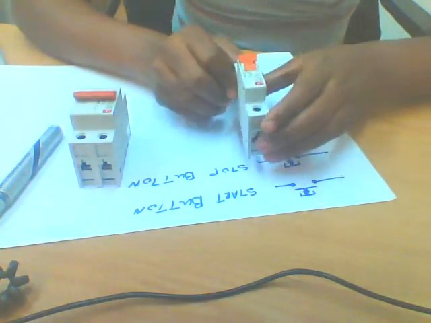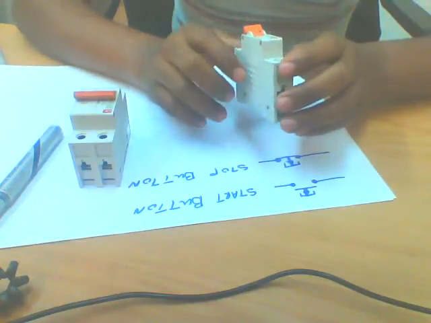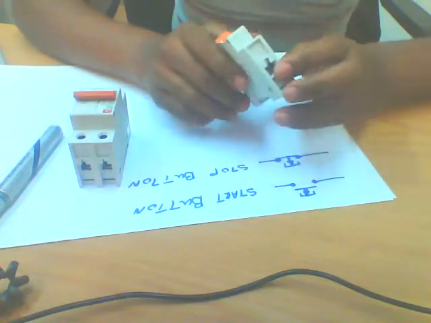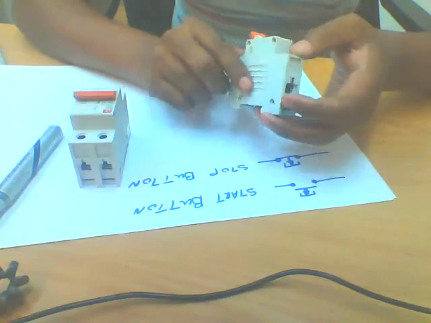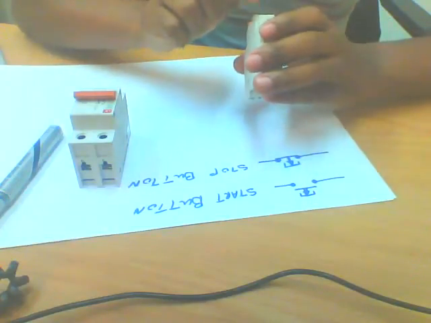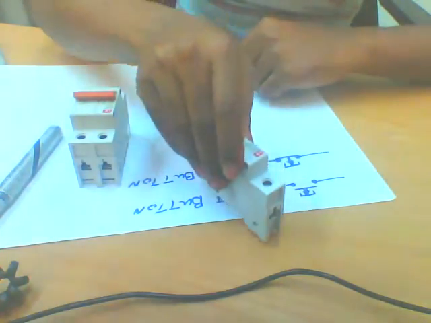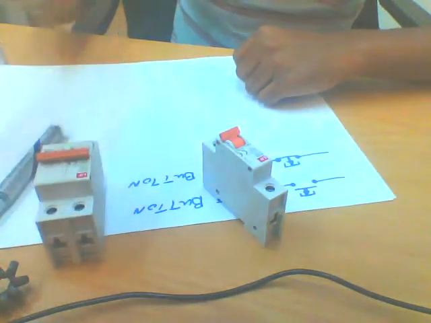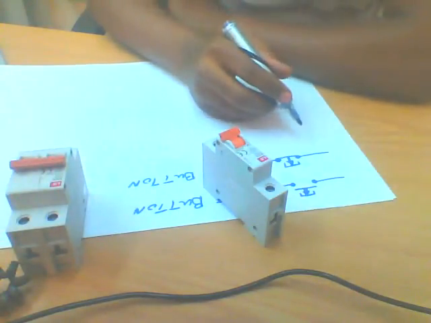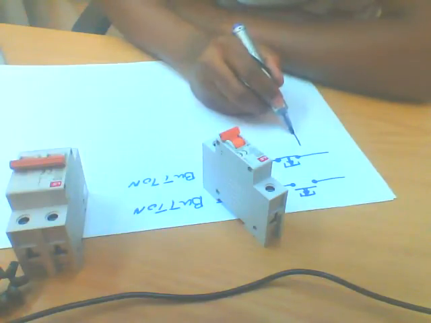You can see this one is a single pole circuit breaker. What do we mean by single pole? Remember, we've got single poles, double pole, triple pole, and so on. This breaker is a single pole circuit breaker. If it is a circuit breaker which is single pole, the symbol will look like this.